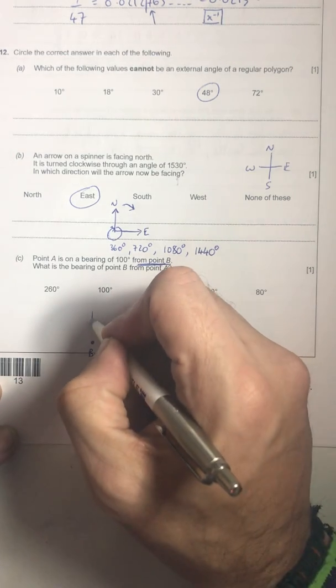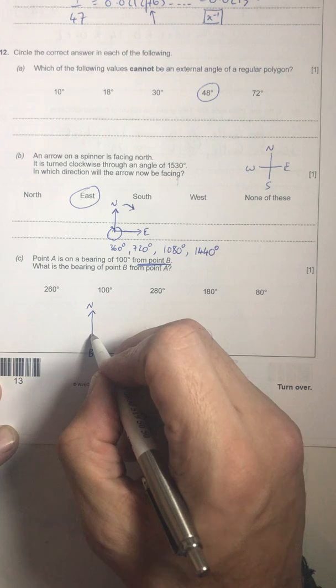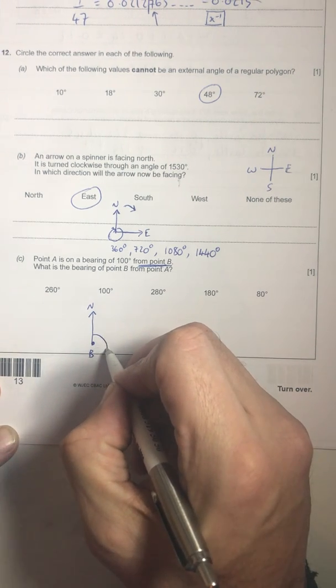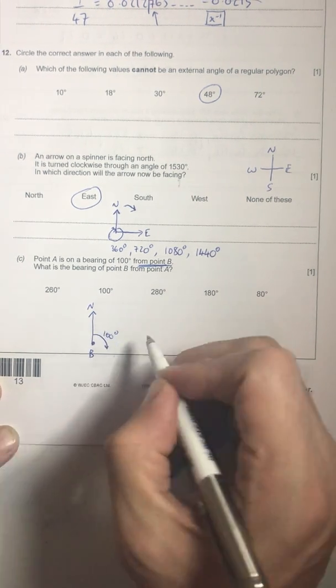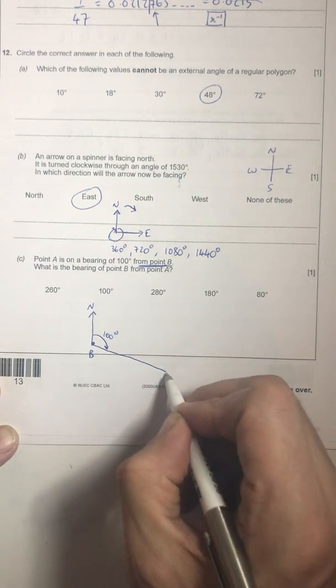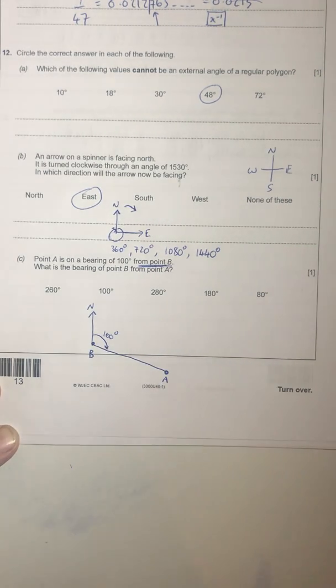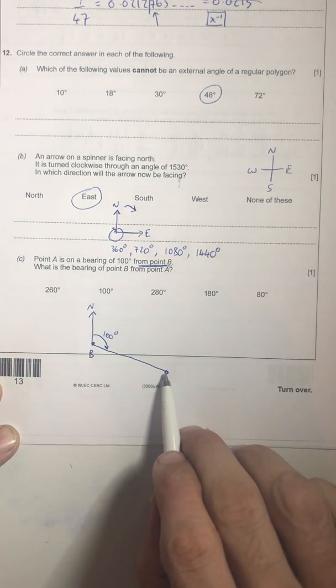Bearings are always taken from the north in a clockwise direction. So we're going to be going around 100 degrees. This is just a sketch. So that's 100 degrees, and that would be point A. What we have to do is work out what the bearing of B is from A. So we need to measure from A.